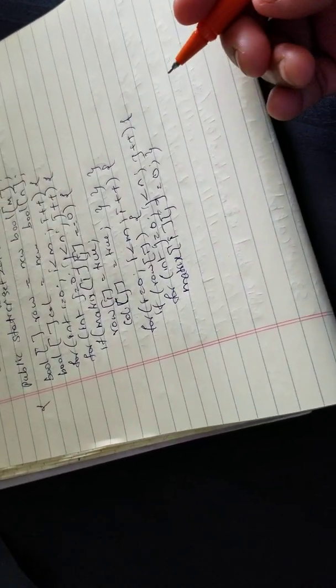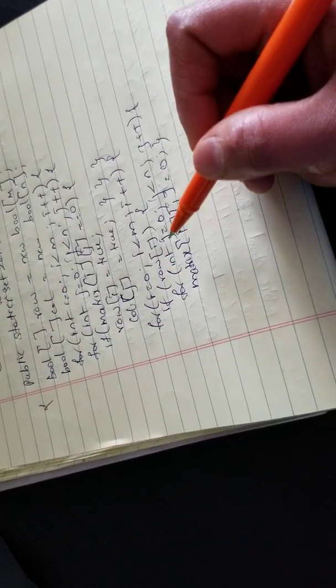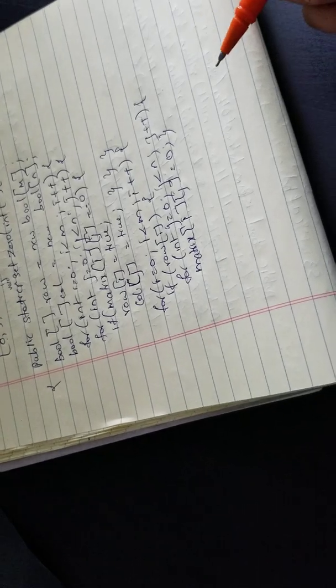So basically we checked for that i j, and we have set that matrix of i and j to 0.